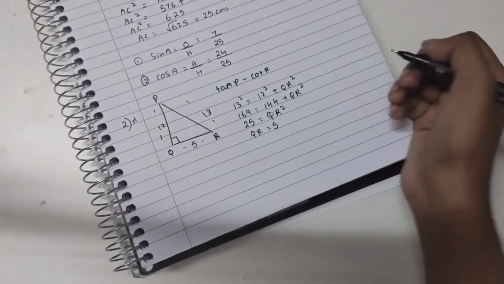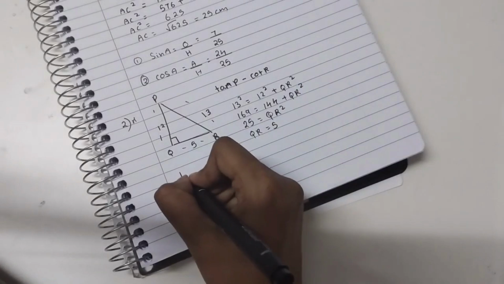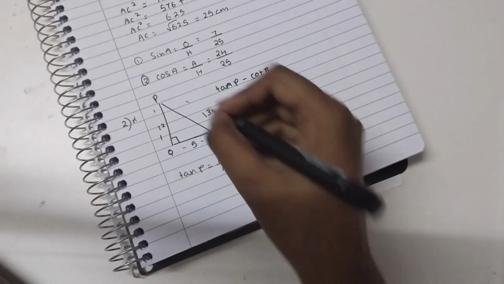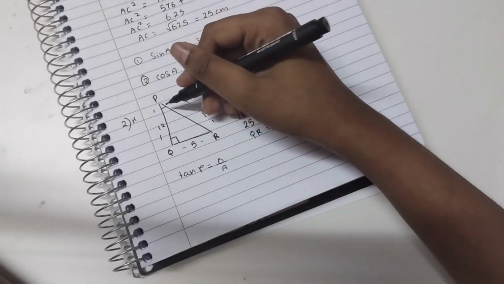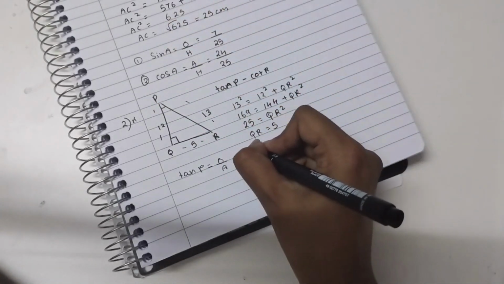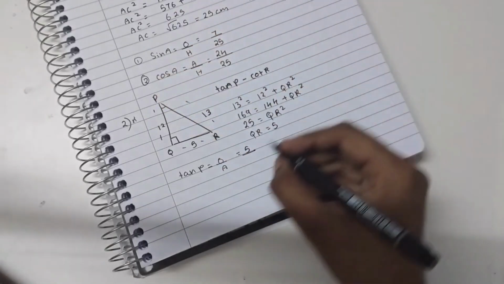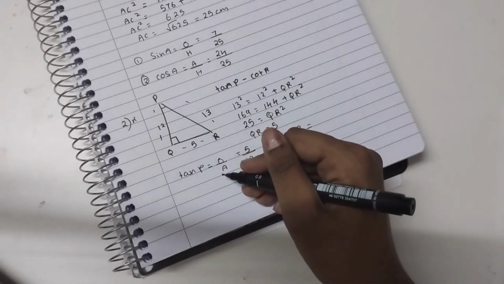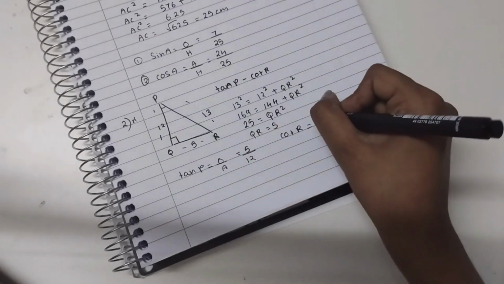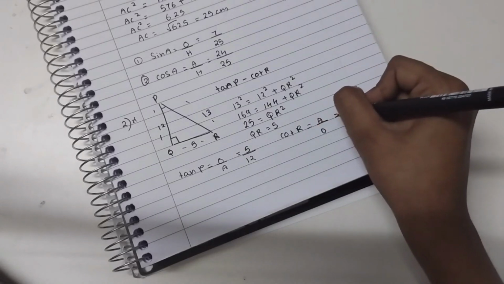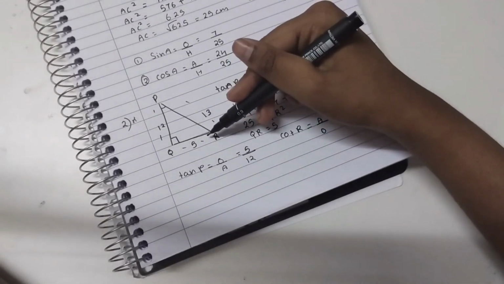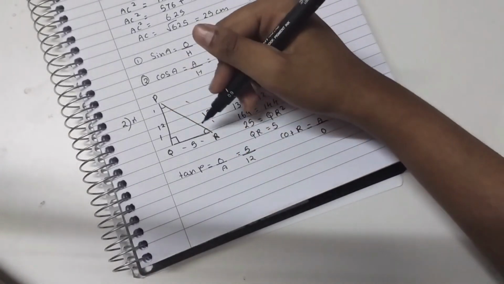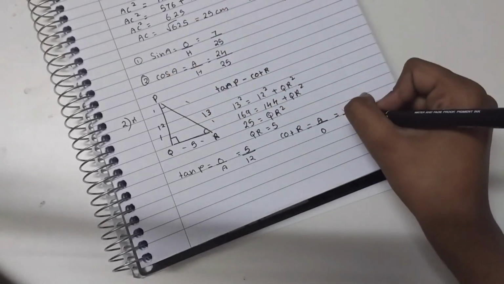Now we need to find the value of tan P. We know that tan P is opposite by adjacent. For angle P, the opposite side is 5 and the adjacent side is 12. Similarly, we need to find cot R. We know that cot R is the reciprocal of tan, which is adjacent over opposite. For angle R, the adjacent side is 5 and the opposite side is 12.